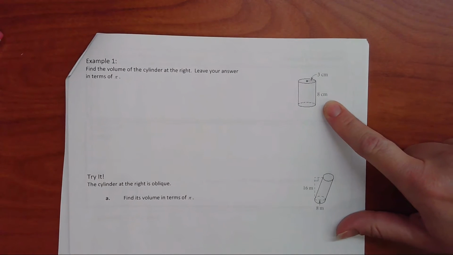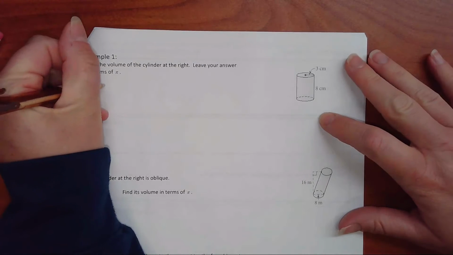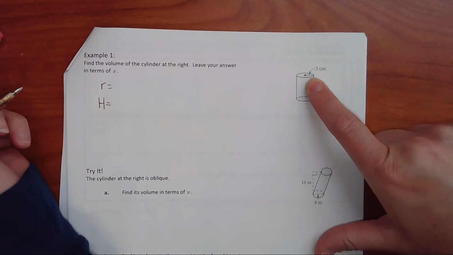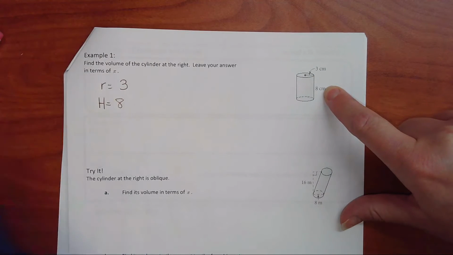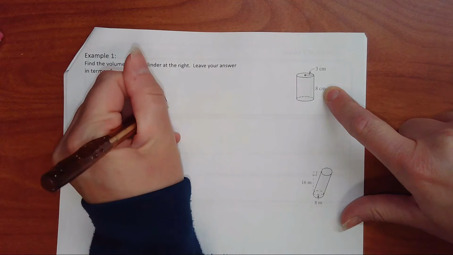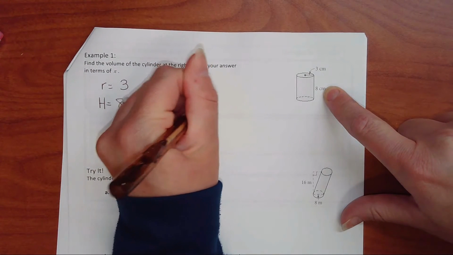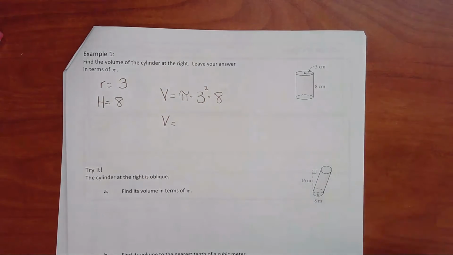So if we take a look at this right here, they want us to find the volume of this cylinder. So to find the volume, you need to know the radius and you need to know the height. In this case, 3 is your radius, 8 is your height. So now we plug into our formula. We do pi times 3 squared times 8. And that's what we were plugging in.